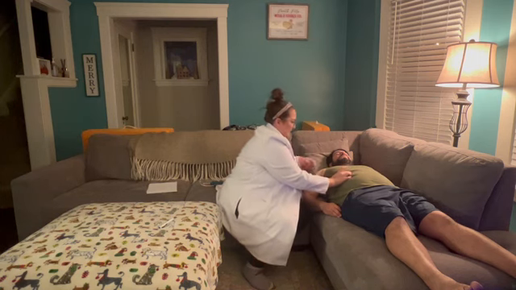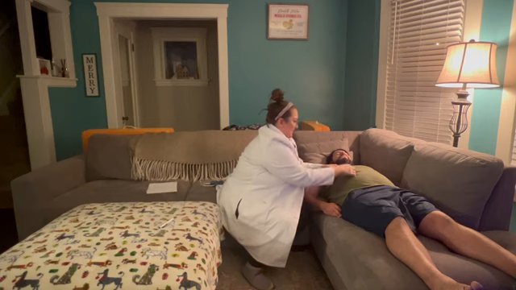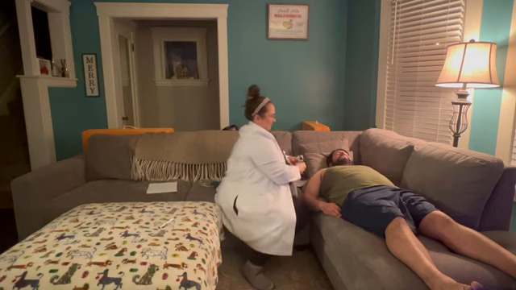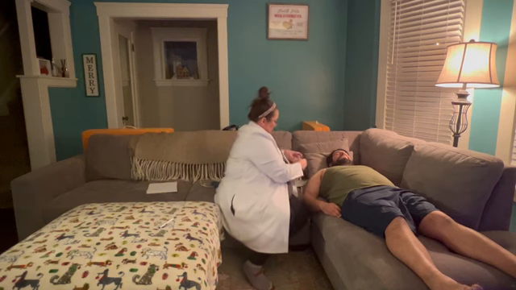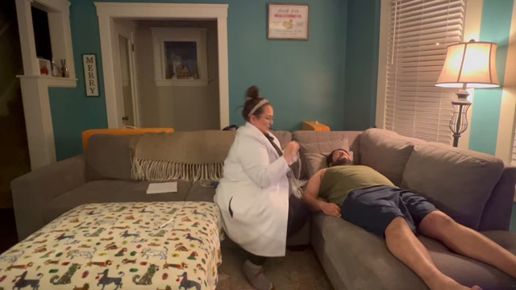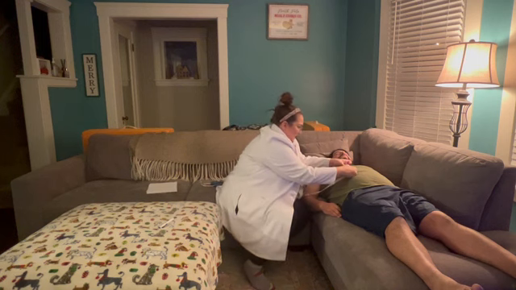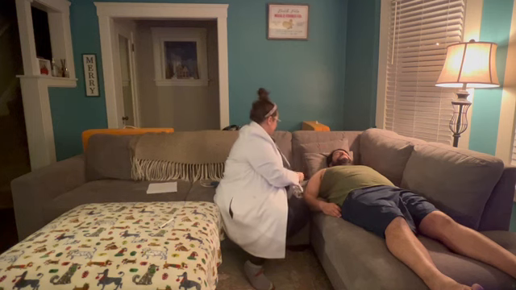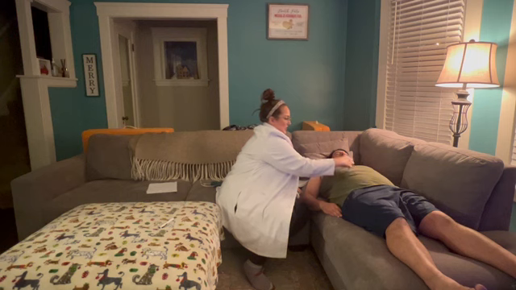Here. Switched from tympany to dull right about here. If we measure your liver span, it's about 8 centimeters, which is average.